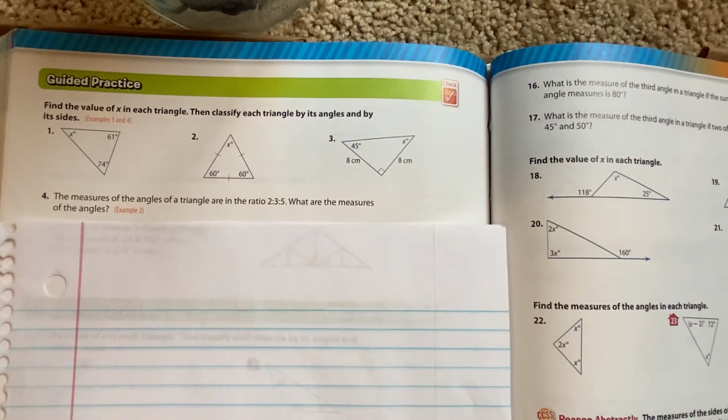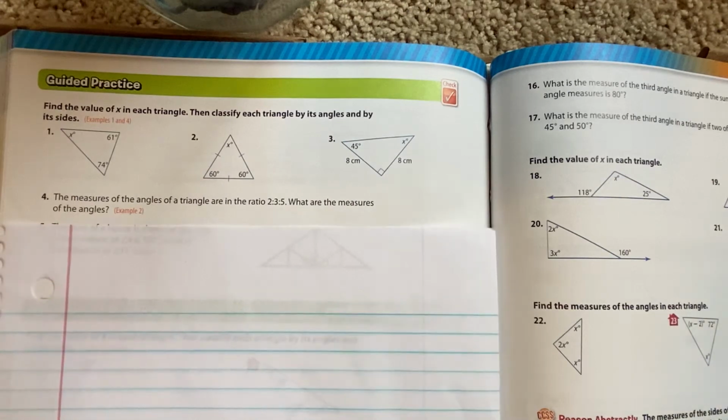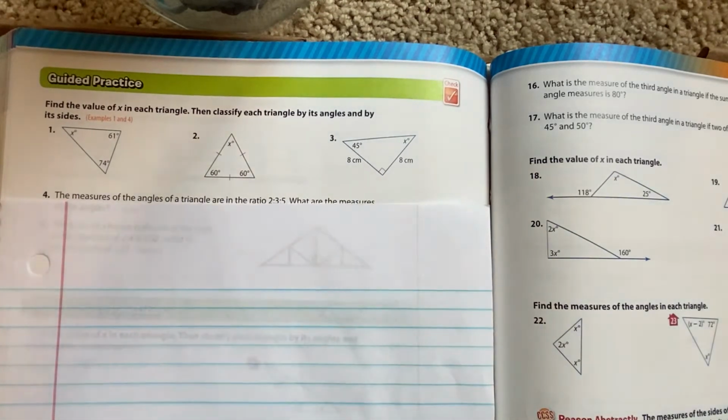So chapter 11, lesson 2, and the topic is triangles. A couple reminders. You're going to have to look through pages 503 to 505. That's going to give you all the words like scalene and equilateral and isosceles, acute, obtuse, and right. Also talk about exterior angles, interior angles, and so forth. One big thing you guys need to remember is that there are 180 degrees in every single triangle.